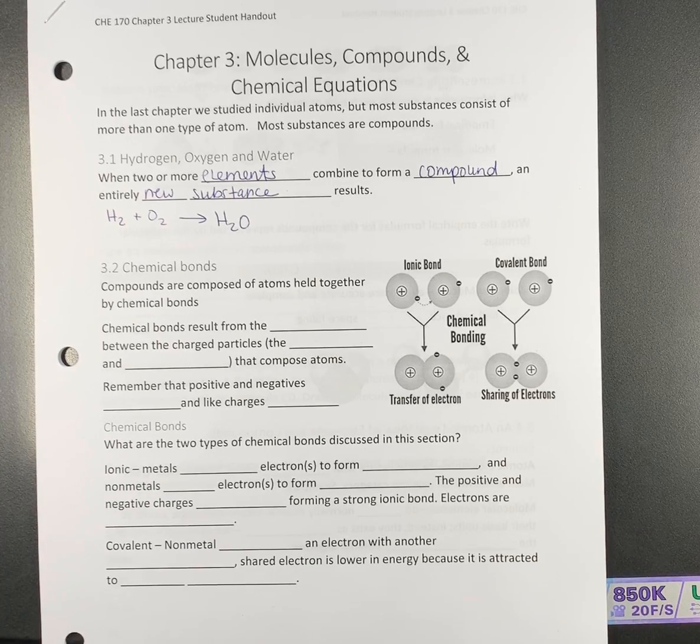It's liquid. Water is nothing like oxygen gas and nothing like hydrogen gas. It's completely different. So it is a chemical change. When you take things from the periodic table and you smash them together, it is a chemical change. It is going to have different properties and everything.